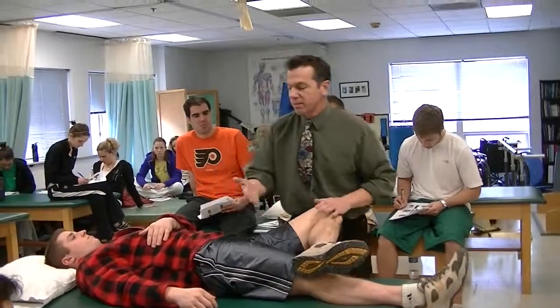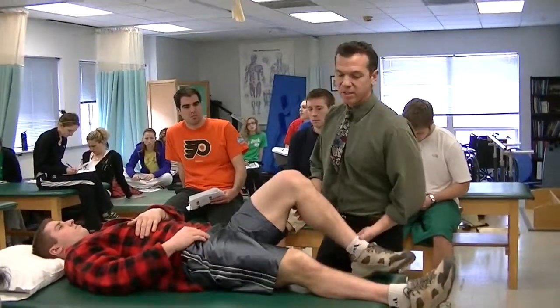Okay, so this test is the same exact test we use for the hip. It's the FABER test. We can also use it more specifically for the SI if the pain is over the SI and it's the reproduction of their pain.